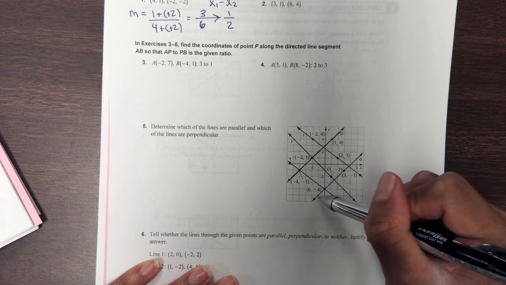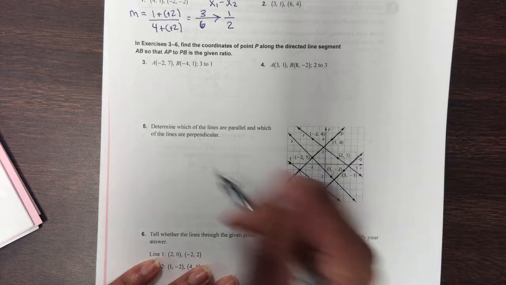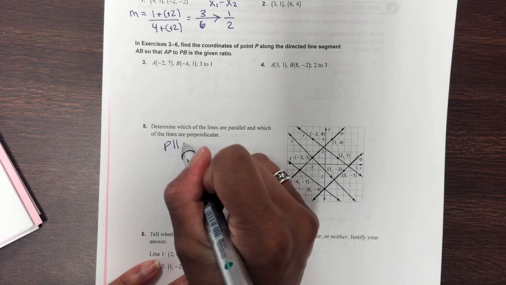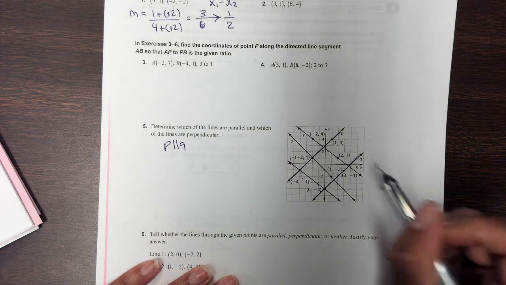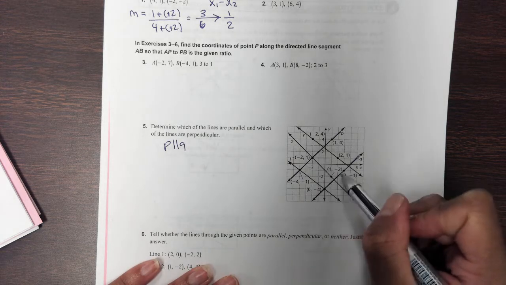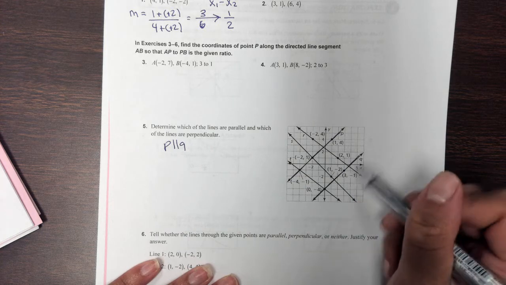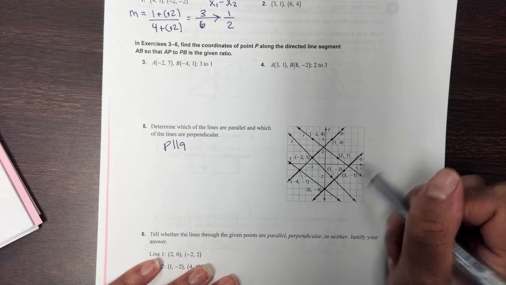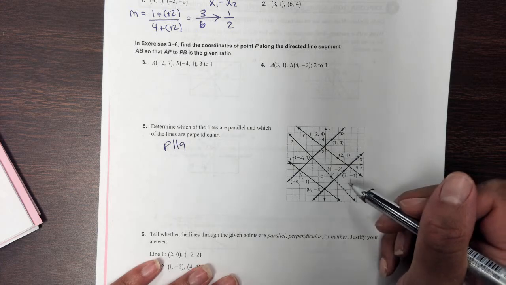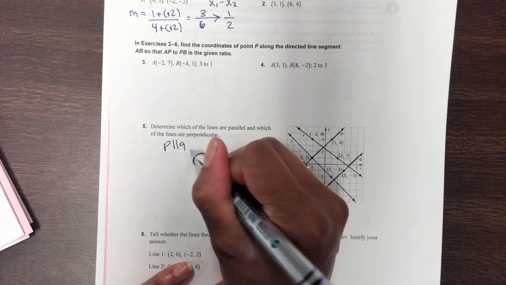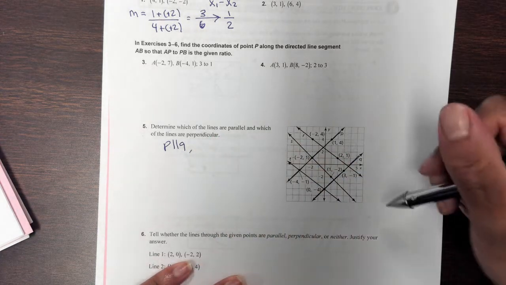What's parallel to that would be line Q. So P is parallel to Q, okay? And we can do that because we can find the coordinates of each one, and we can notice that they're parallel to each other. Always try to do the math because they might look like they're parallel, but we won't know until we do it. So P will be parallel to Q, and then what would be parallel to another line?